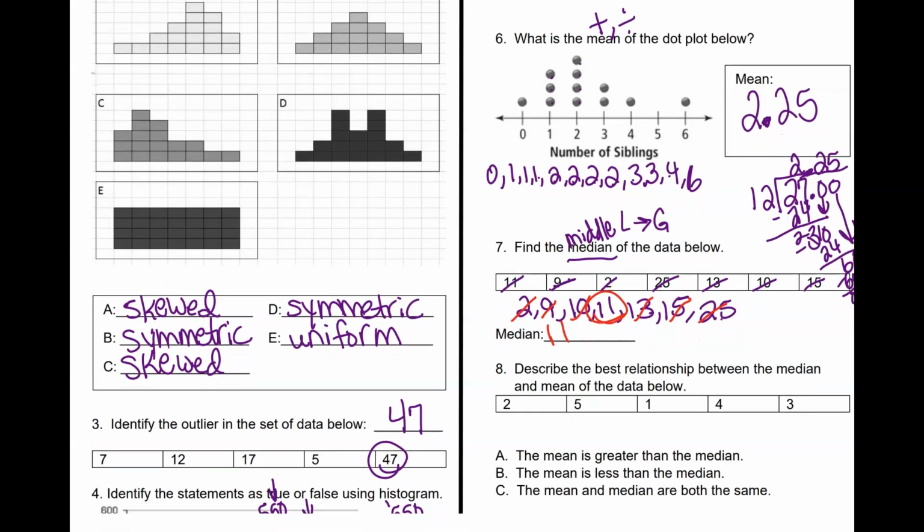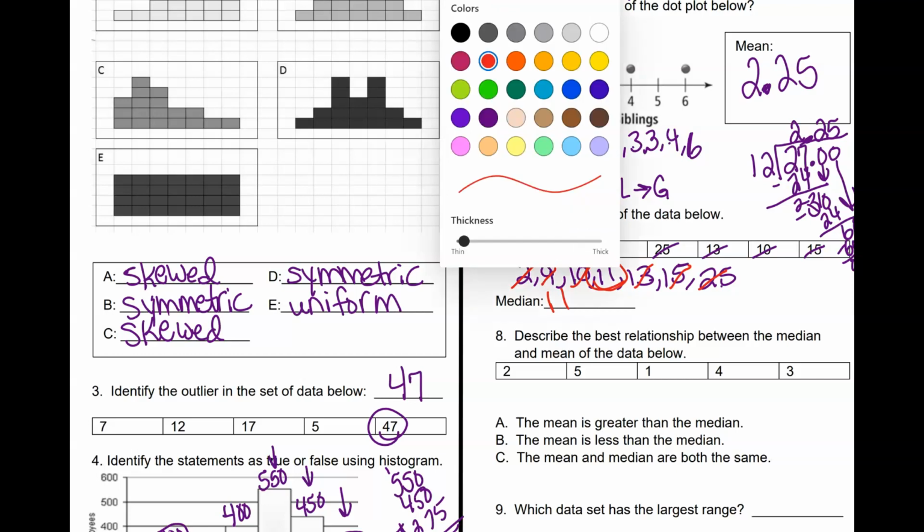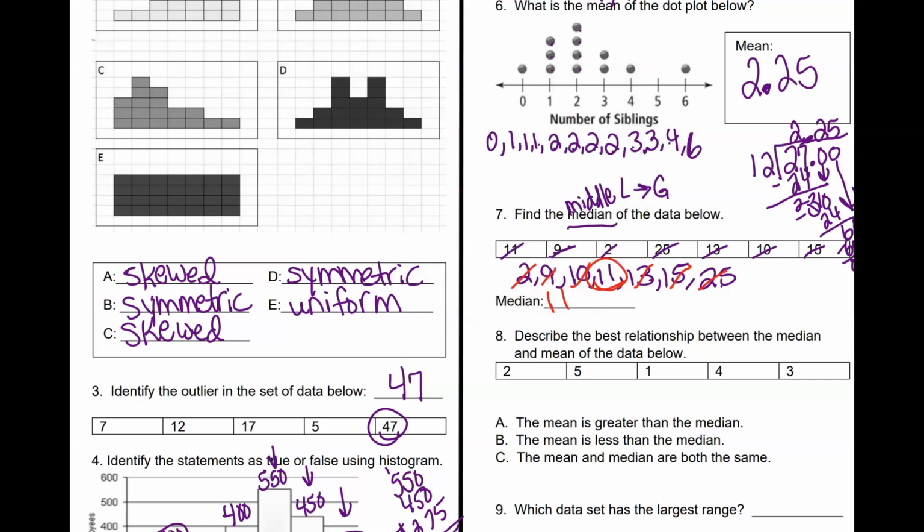Number 8. Describe the best relationship between the median and the mean of the data below. Well, in order to describe this one, we're going to have to actually calculate the mean and the median. So let's go ahead and line them up, least to greatest, so we can find the median. We have 1, 2, 3, 4, and 5.